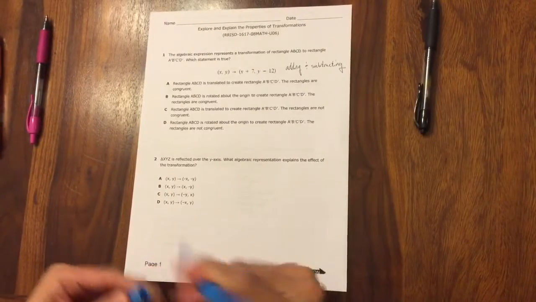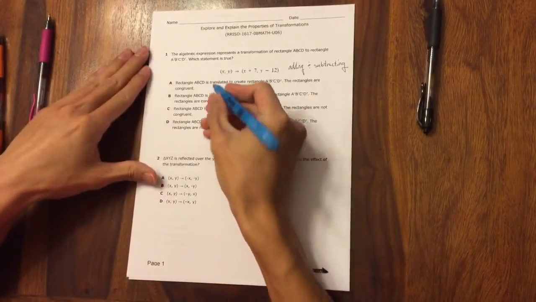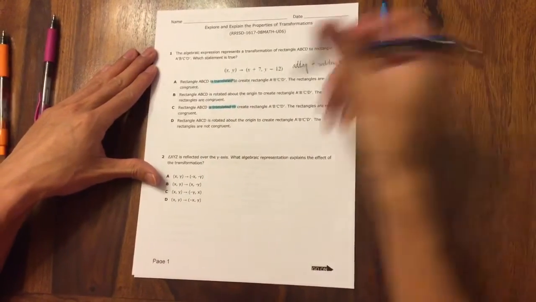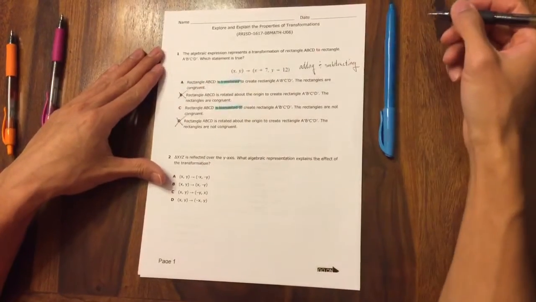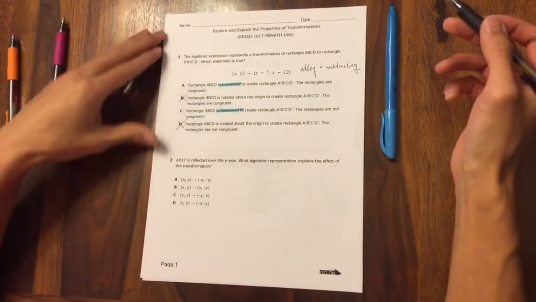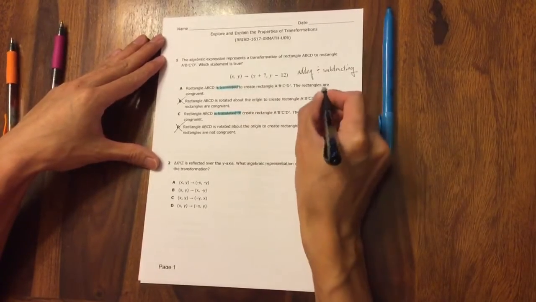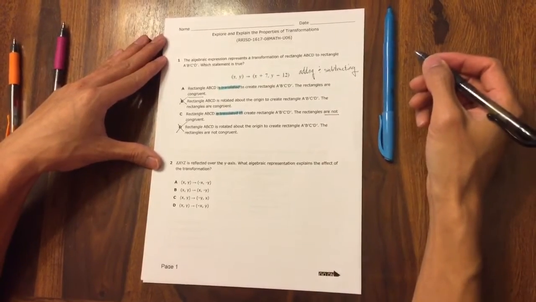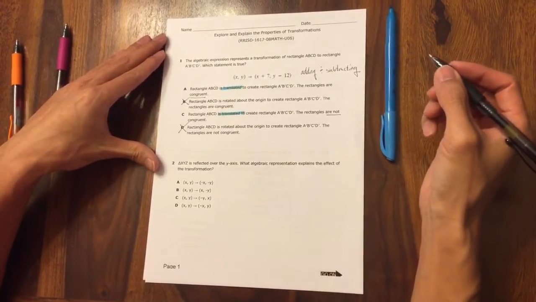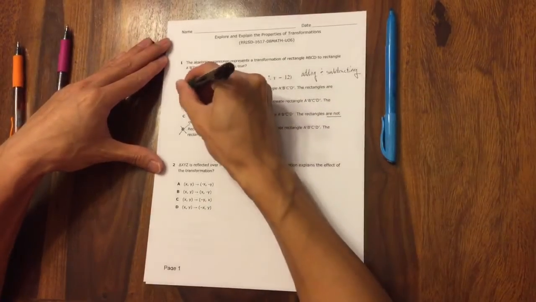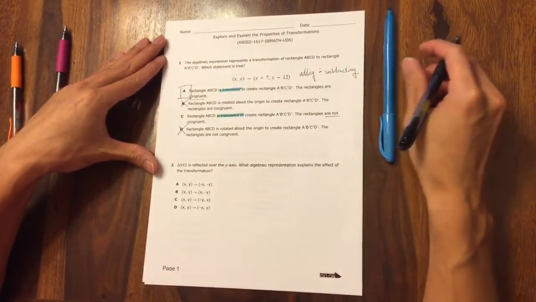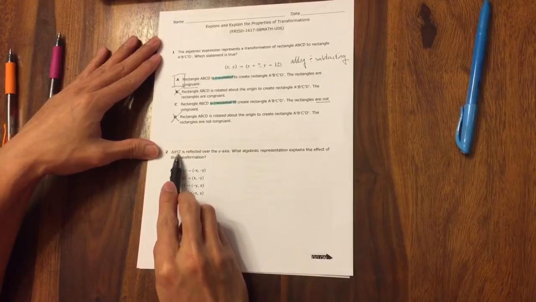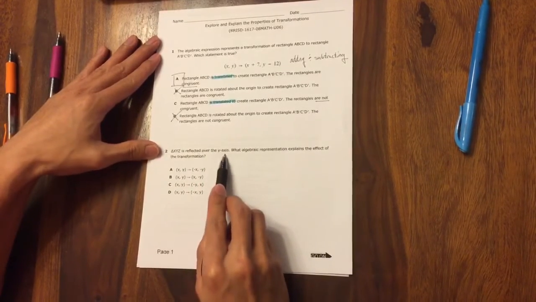So I'm going to go ahead and find all of the answers that have translation. Okay, and I'll cross off the answers that don't work. Now, between the two translation answers, one says it will be congruent, and the other one says it will not be congruent. Translation does not change the size at all, so the answer will be A. It will stay congruent.